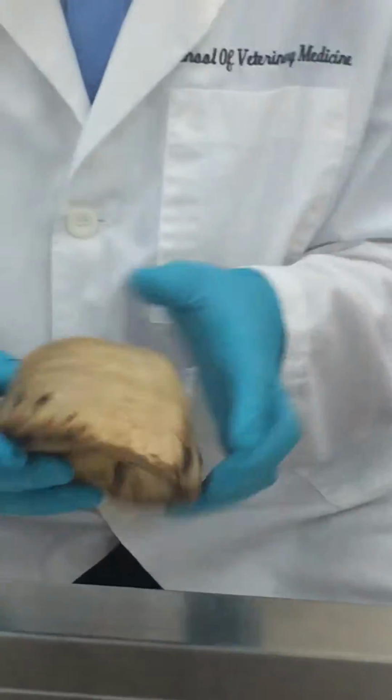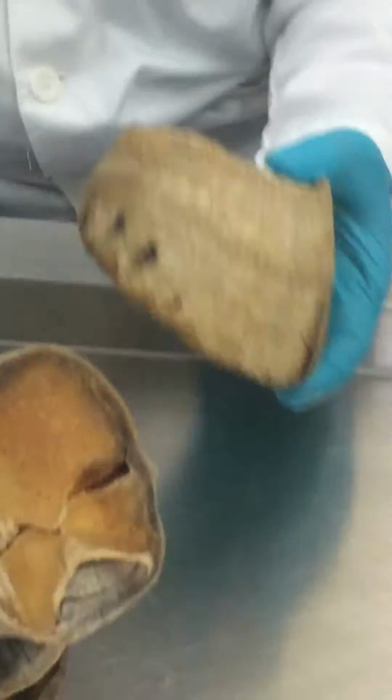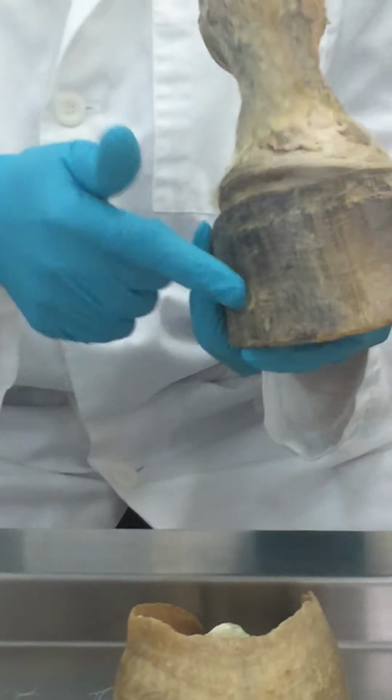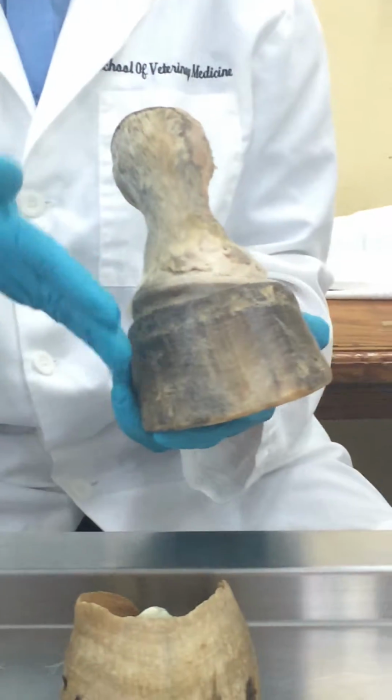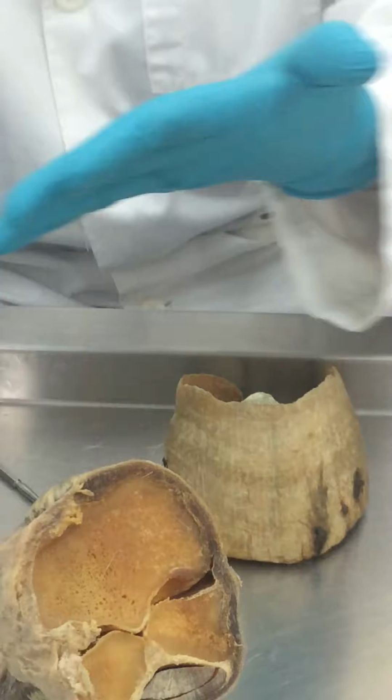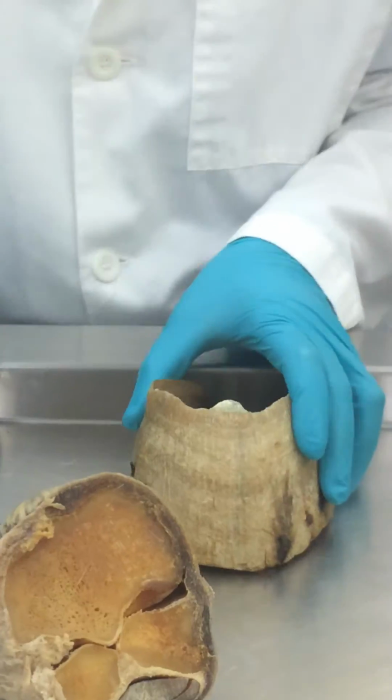Okay, how do you determine the forelimb from the hind limb? We don't have two of them here, but the forelimb has a very broad toe. The hind limb is more pointed. All right, I'm not likely to ask you those in the examination.